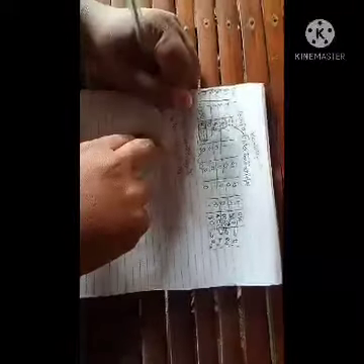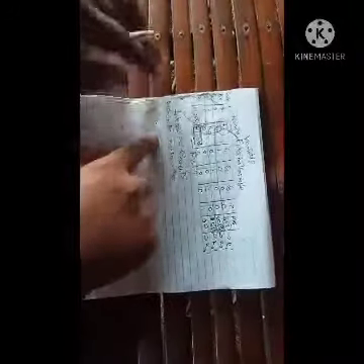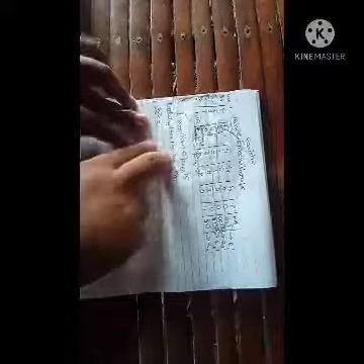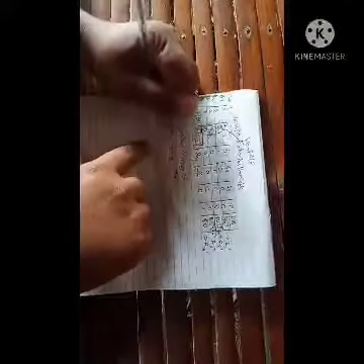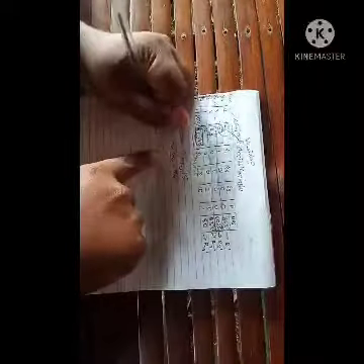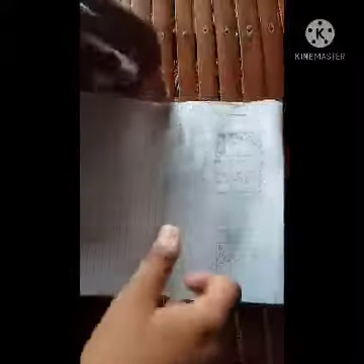So the equation we use for this pivot row is R21. R21 divided by pivot, so 4.